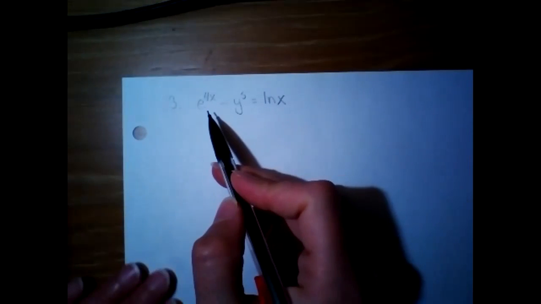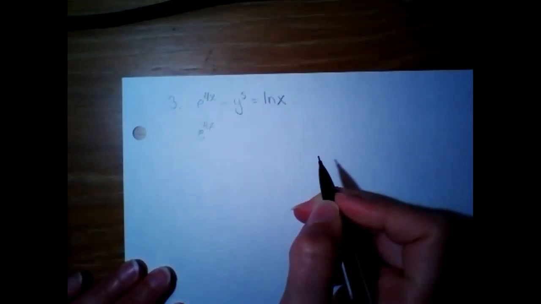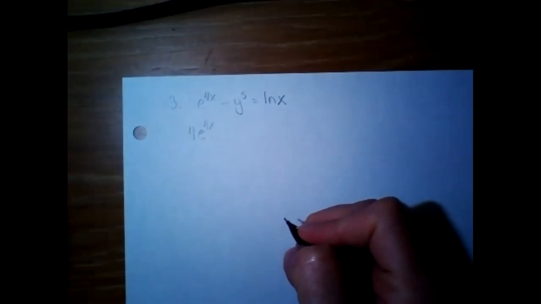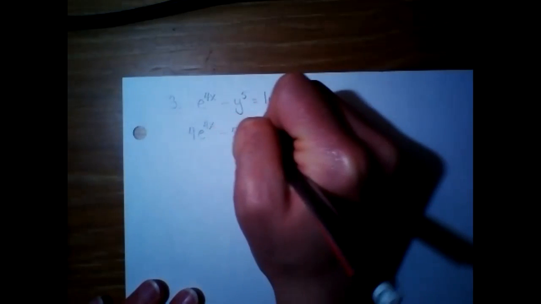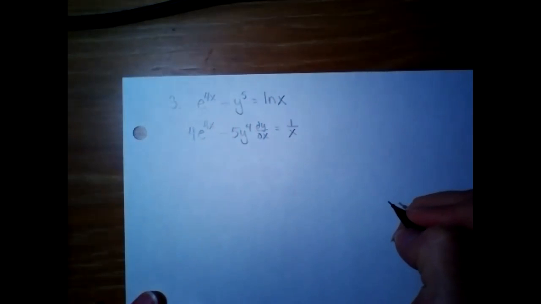All right, so for the first term, derivative, oh gosh, this is really a bad glare there. Let me darken that up. Derivative of exponential is itself, and then you have to do a chain rule for the 4x. So you're going to multiply on a 4. So it'll be 4e to the 4x minus, and then this will be 5y to the 4th dy dx. And then derivative of ln of x is 1 over x.